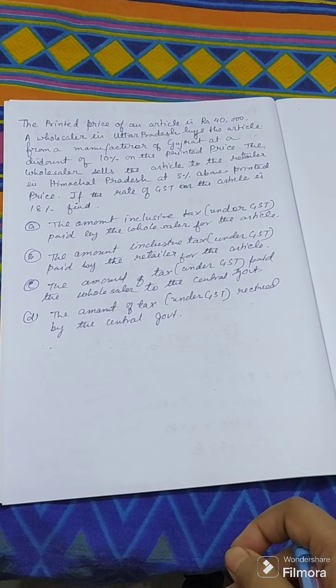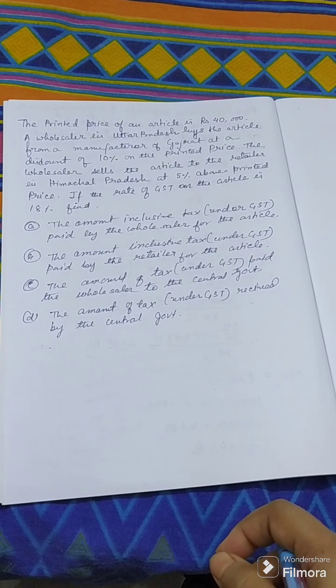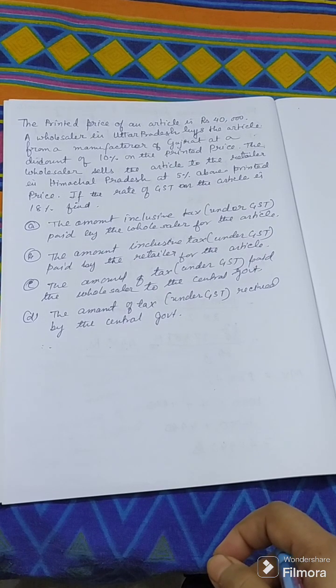Hello my dear students. Today I have come with a new problem of GST. So let's start with the problem.